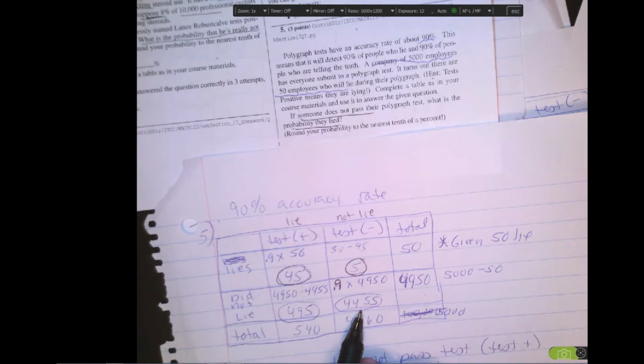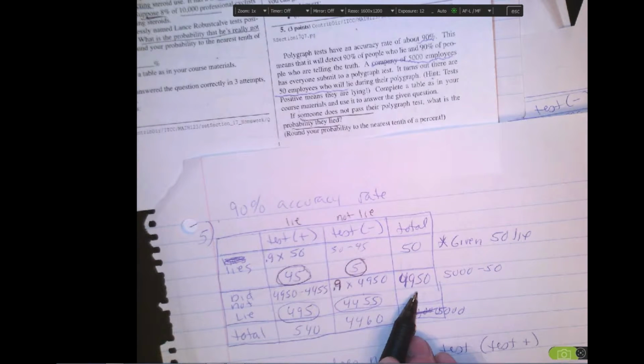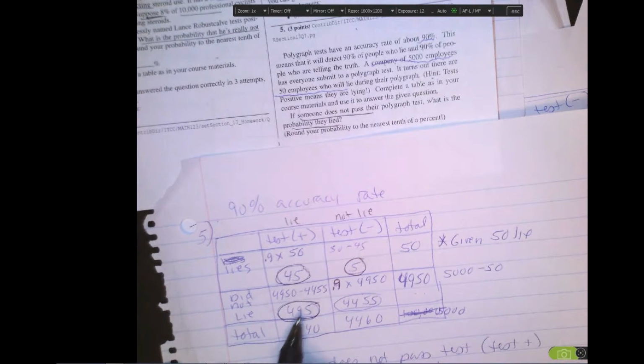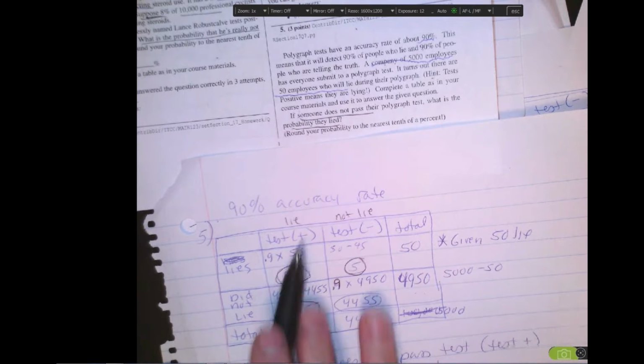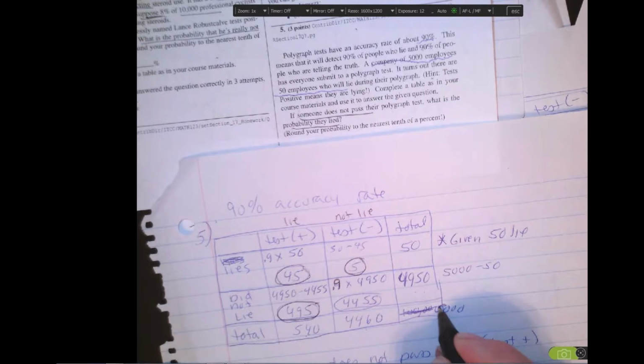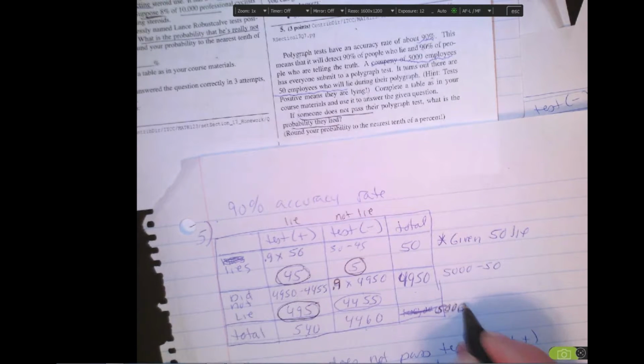I subtract that from 4950 to get the total there, and I have 495 that did not lie, but the test said they lied. So the total is 540. This total is 4460. Always make sure it adds up to 5,000 both ways, or the total.